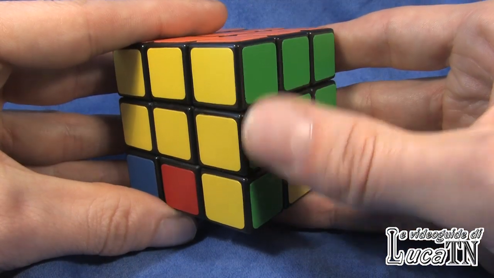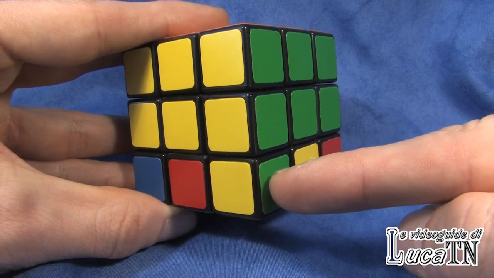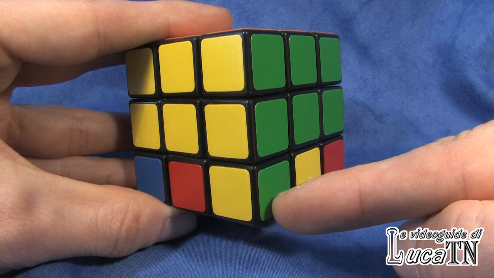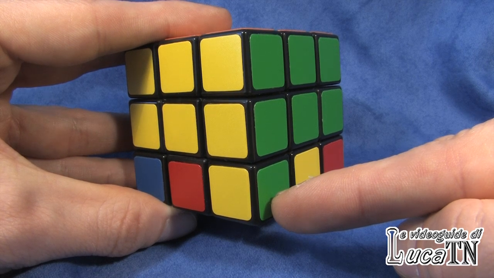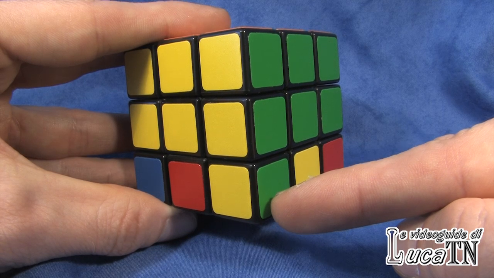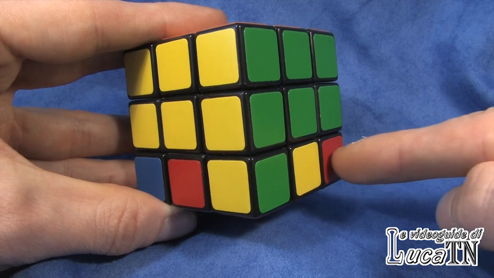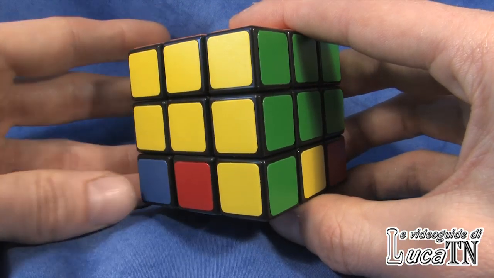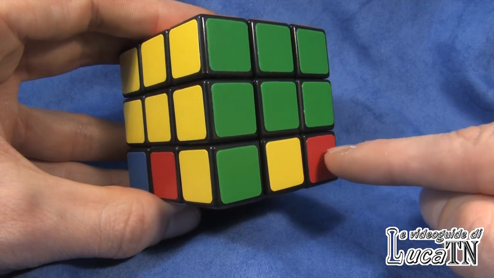Keeping the cube in this position so that the correct corner faces us in this way, we have to check whether the color on the bottom of the cube is on the corner on the right side or on the left side. In this case, the color on the bottom is on the right side of the cube. It's not on the left side, it's on the right side.